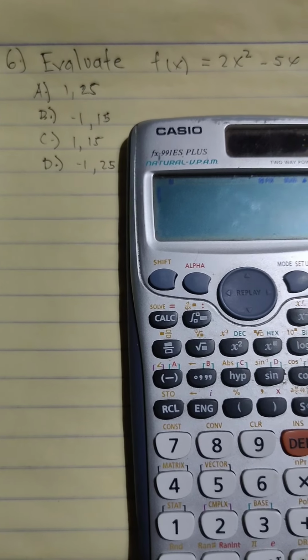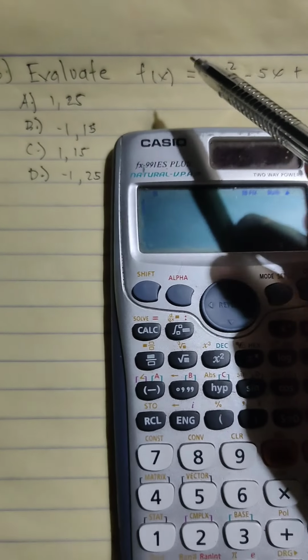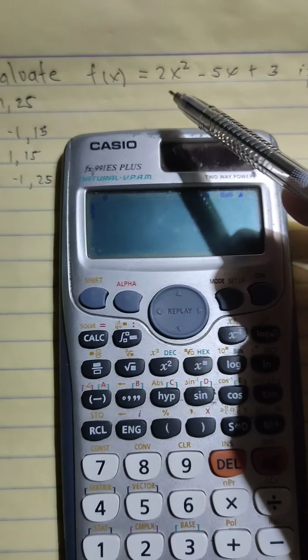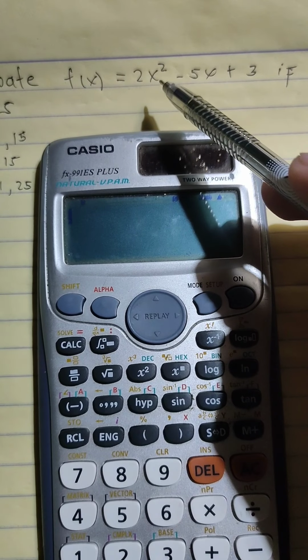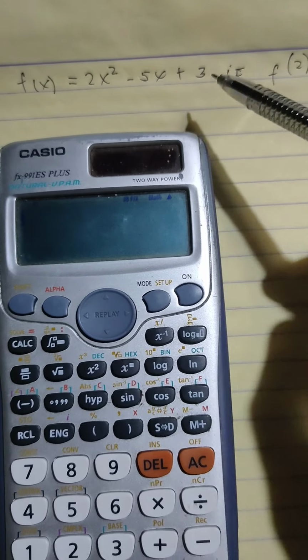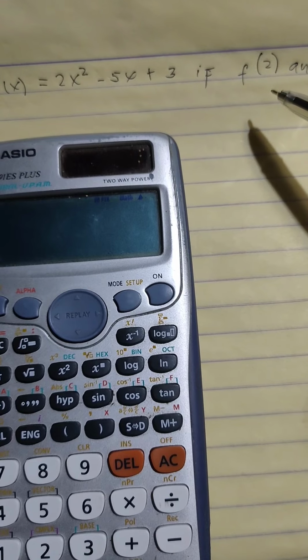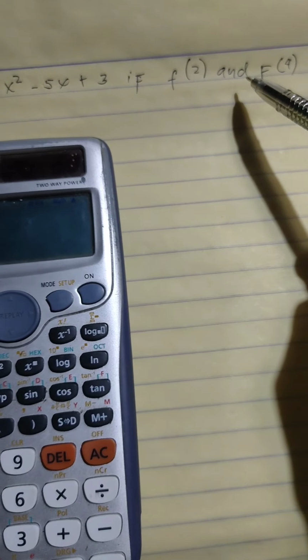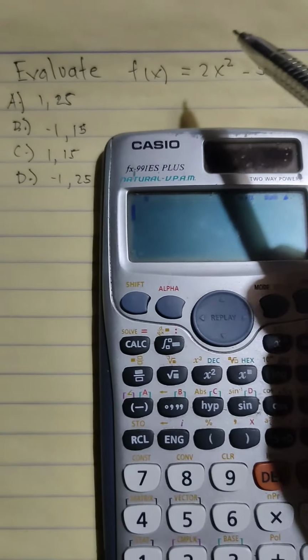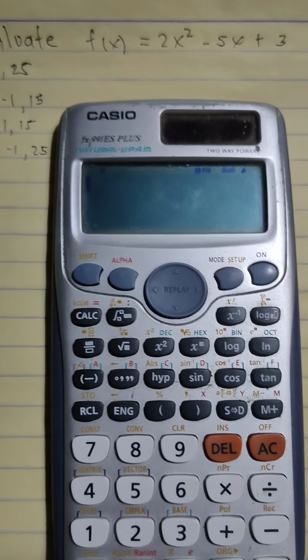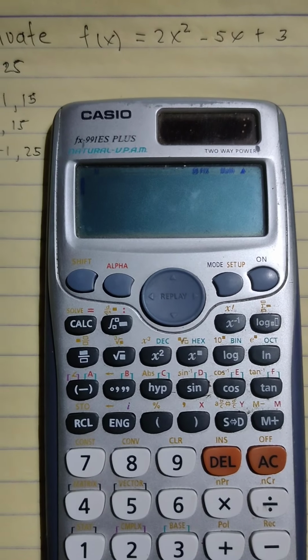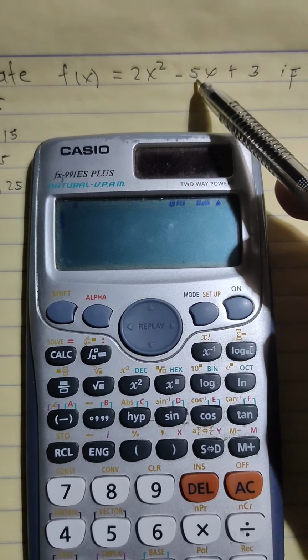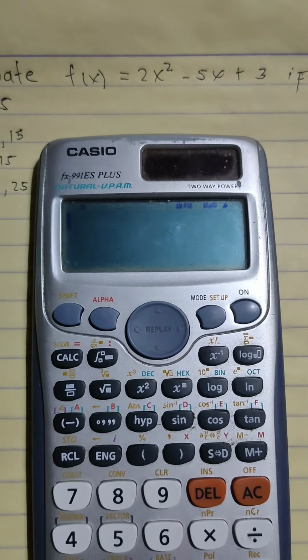For number 6, evaluate f of x equals 2x squared minus 5x plus 3, if x equals 2 and x equals 4. So first thing we need to do is to rewrite the given equation.